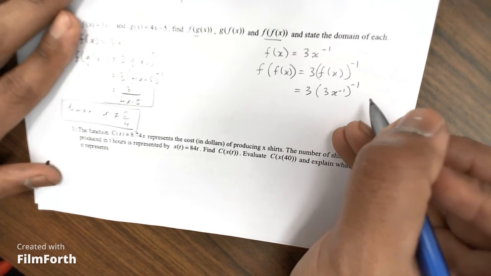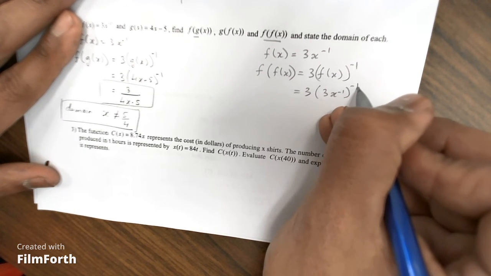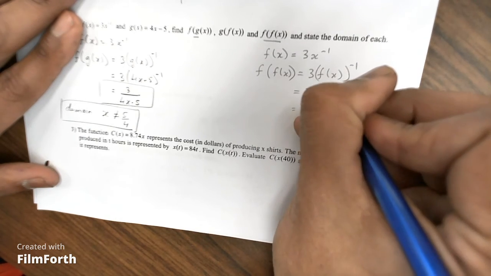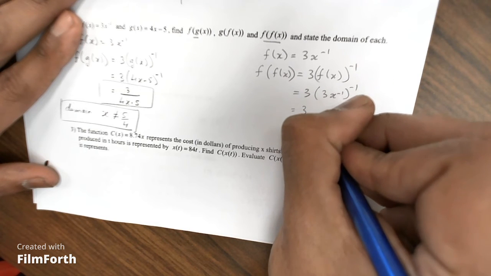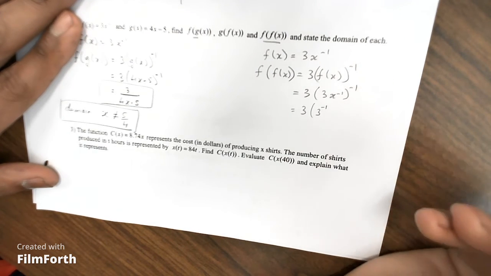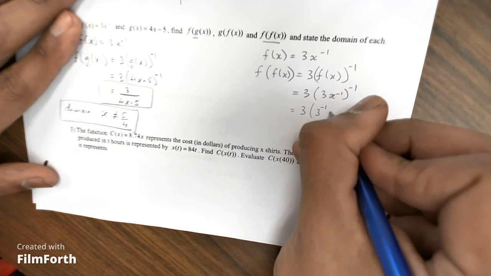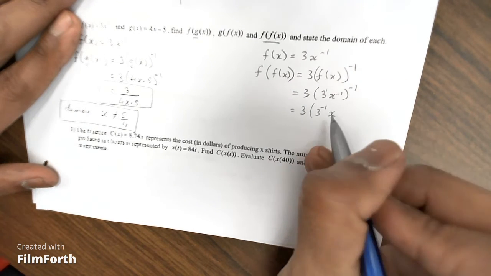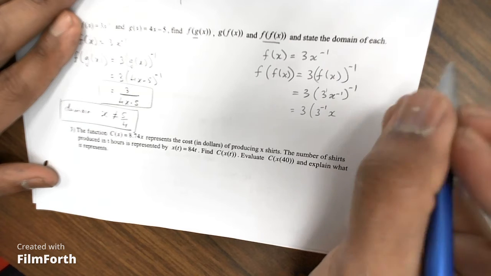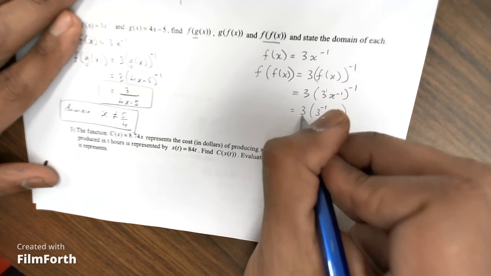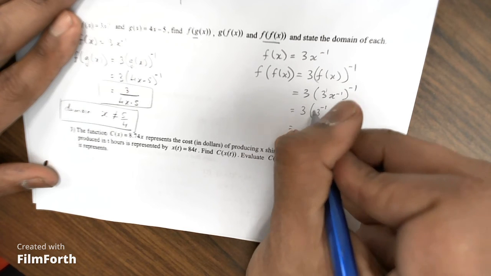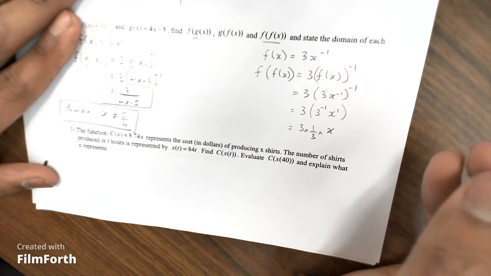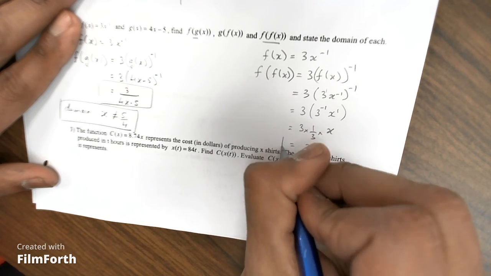Now we have this negative 1 as the outside exponent, and so this negative 1 will go to both of them. So this exponent here will become 3 raised to minus 1, and this one will become x, because this has a 1 here. So 1 multiplied by minus 1 is minus 1, and minus 1 multiplied by minus 1 is positive 1. 3 multiplied by 3 raised to minus 1, this is 1/3. So 3 multiplied by 1/3 is 1 and you are left with x.